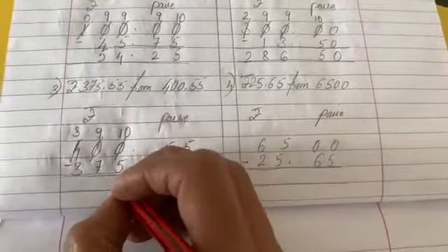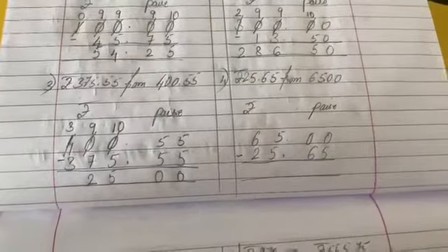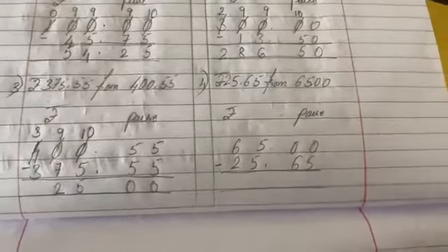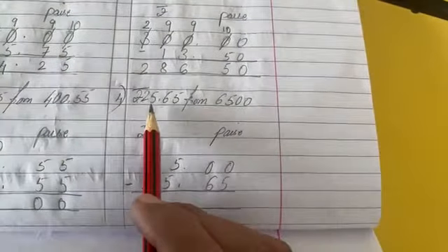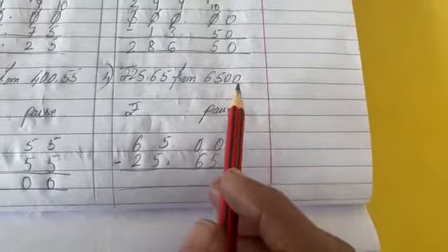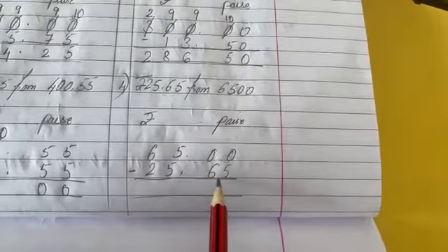So now 10 minus 5 is 5. 9 minus 7 is 2. And 3 minus 3 is 0. Now let's move on to the next question. 25.65 rupees from 65 rupees. So first we'll write 65 and then 25.65.